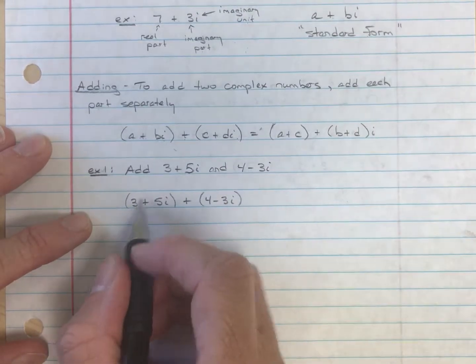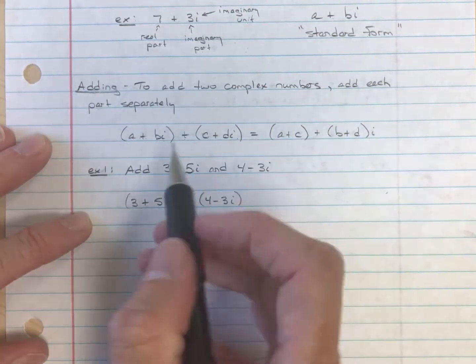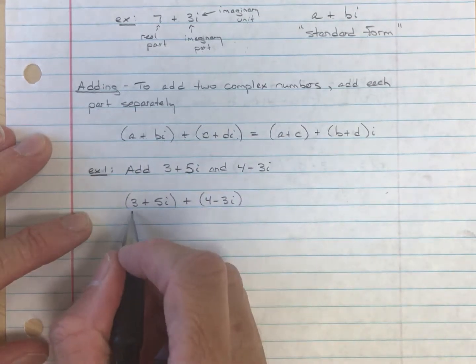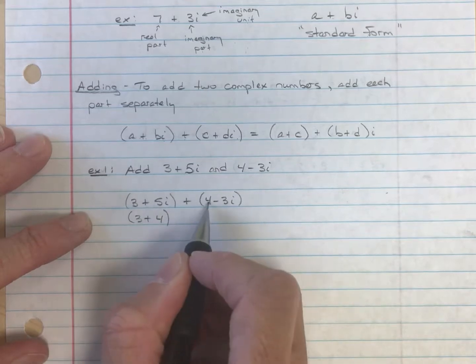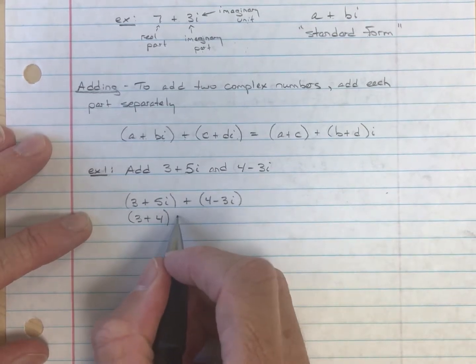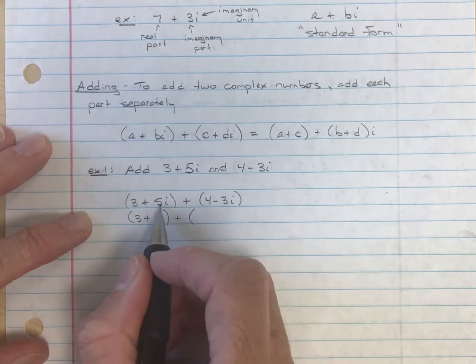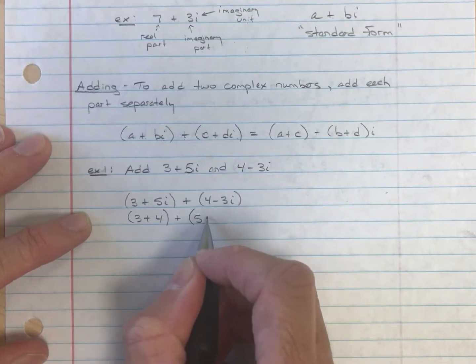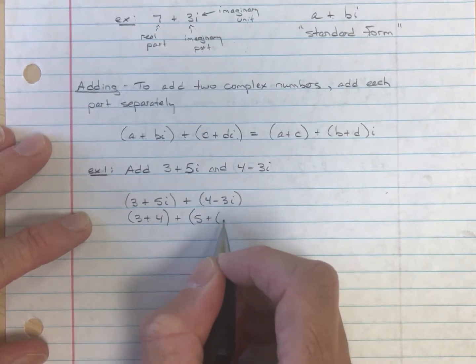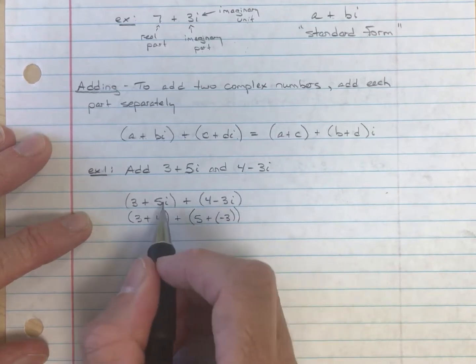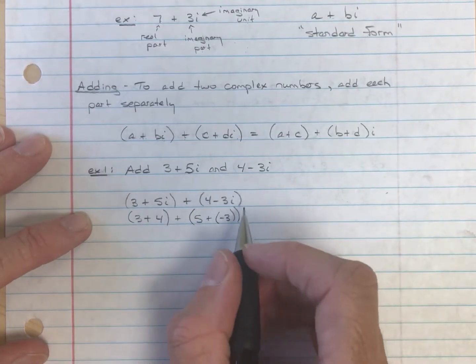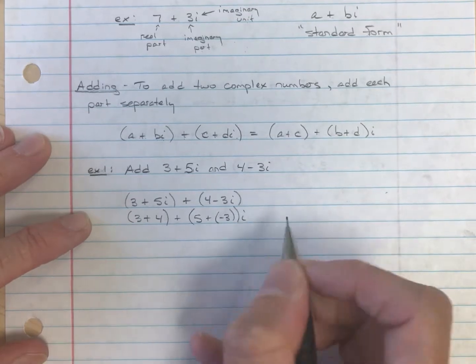I'm going to add the real parts. So 3 plus 4, those are the real parts. And I'm going to add the imaginary parts. So 5 plus negative 3. But as you know, 5 plus negative 3 is the same as 5 minus 3. And then we have an i.